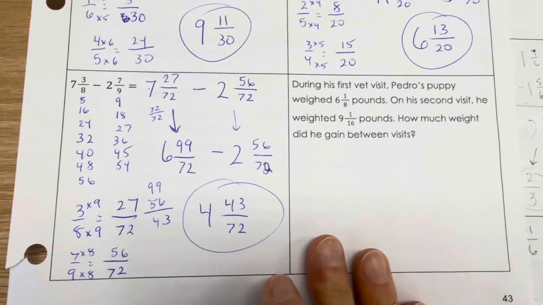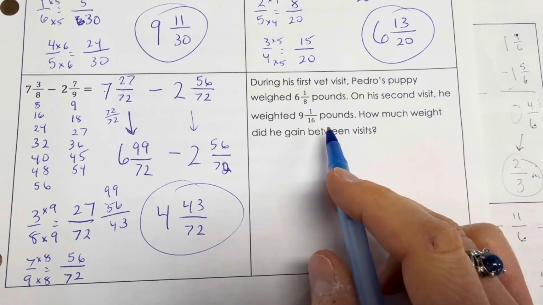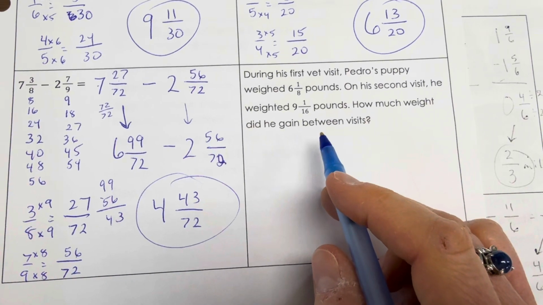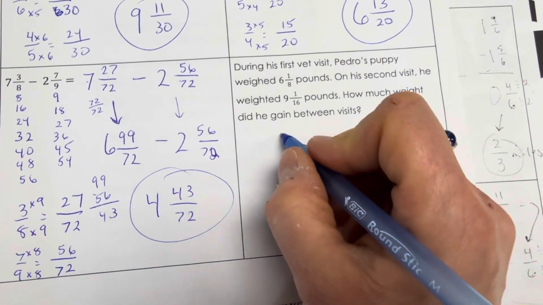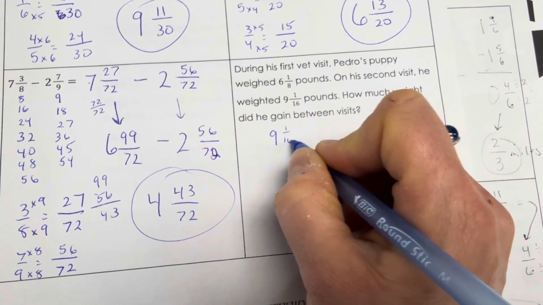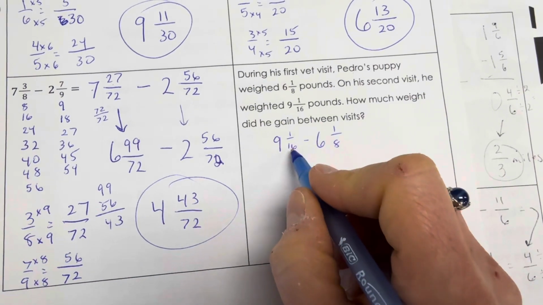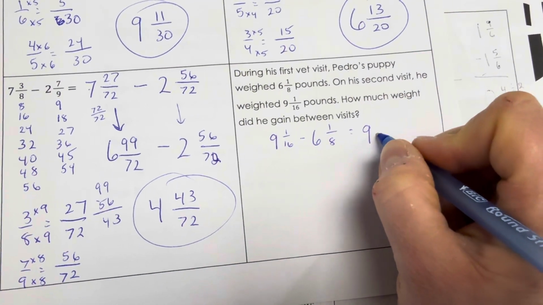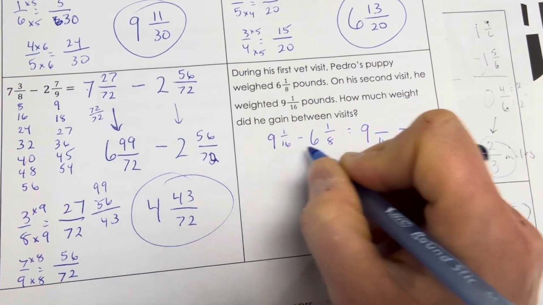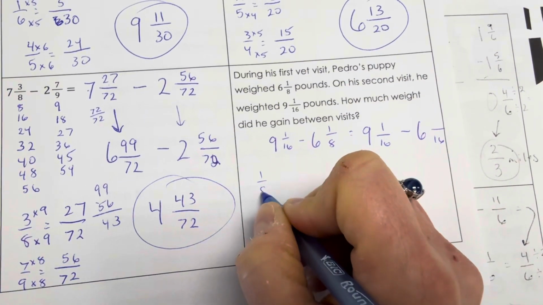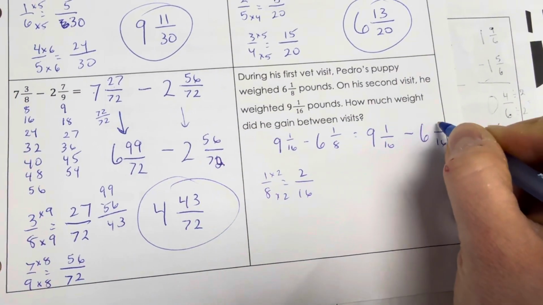One more. During his first vet visit, Pedro's puppy weighed 6 1/8 pounds. On his second visit, he weighed 9 1/16 pounds. How much weight did he gain between visits? So we need to do 9 1/16 minus 6 1/8 to find the difference. And we can make this 16ths. So 1/16 is 1/16, and then 1/8 times 2 is 2/16.